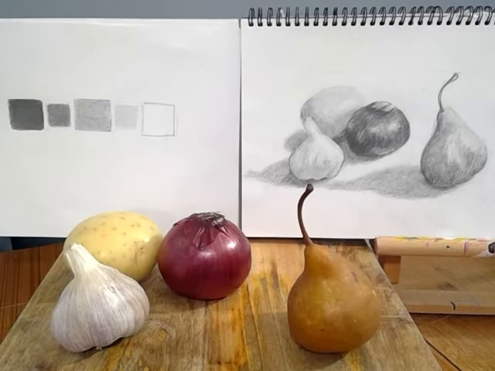So far we've looked at how to draw objects in terms of simple shapes and how to draw the basic proportions. In this lesson what we're going to look at is how to shade the objects.